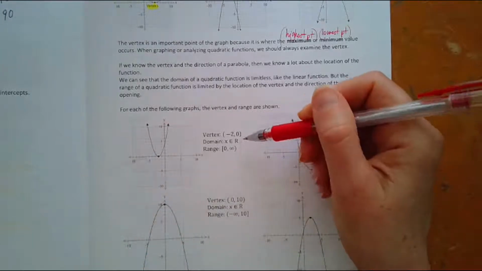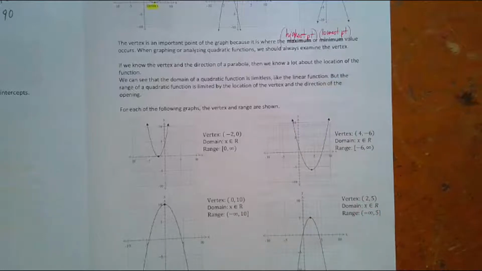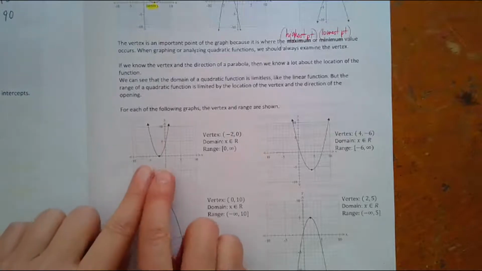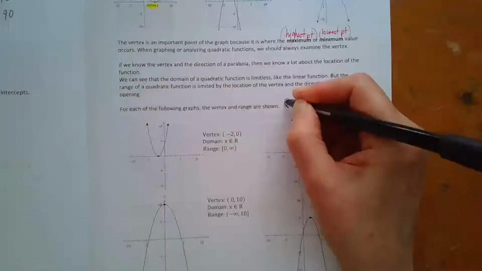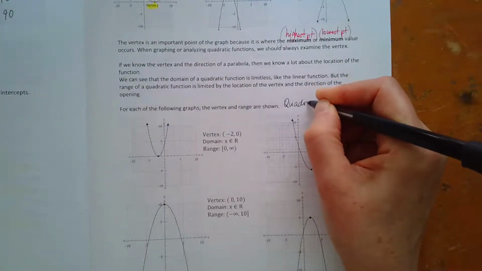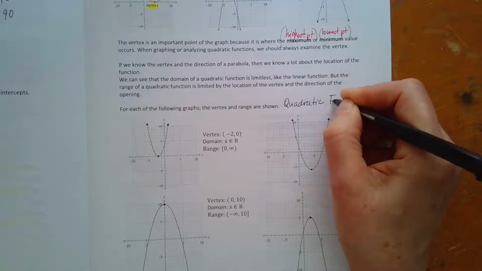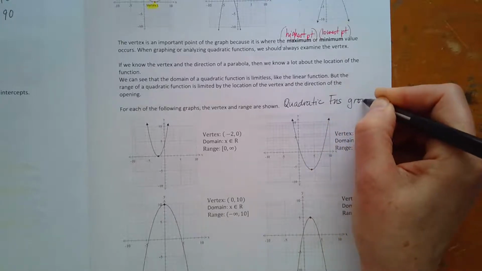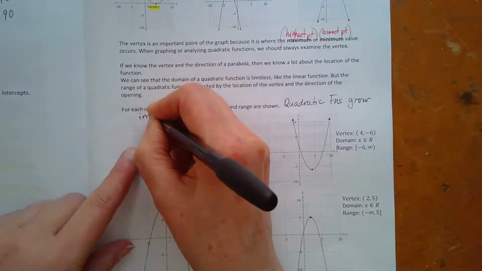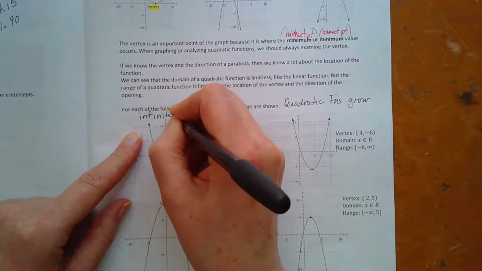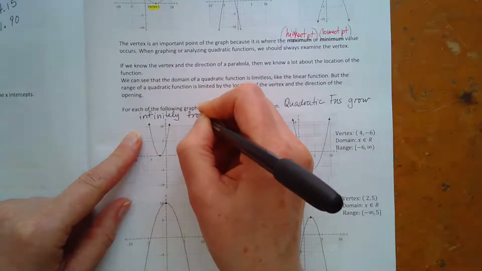Now the domain is x ∈ ℝ. You'll notice that the domain of all of the quadratic functions is x ∈ ℝ. Quadratic graphs grow forever and ever sideways. So the domain will always be x ∈ ℝ. Maybe I'll add that in. Quadratic functions grow infinitely without any bounds from left to right.